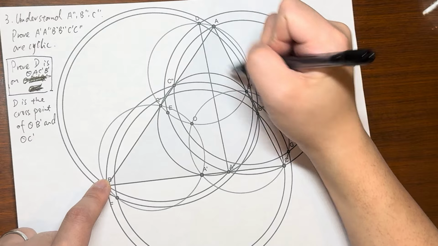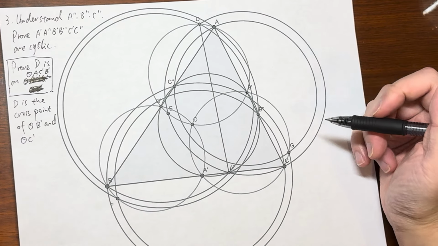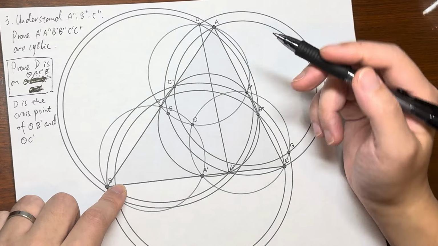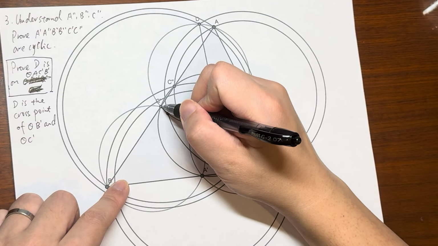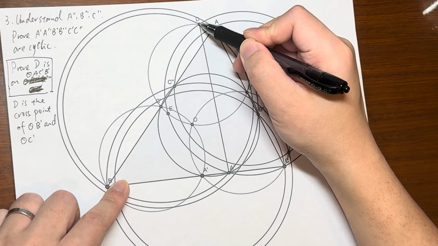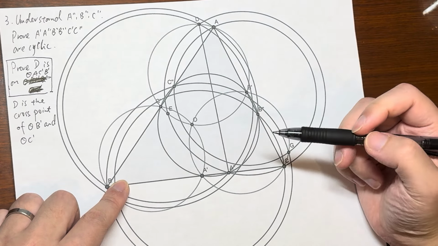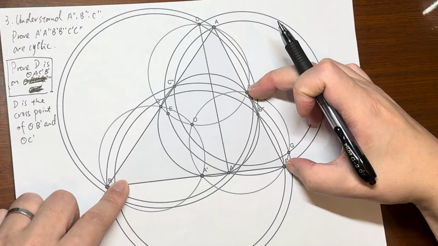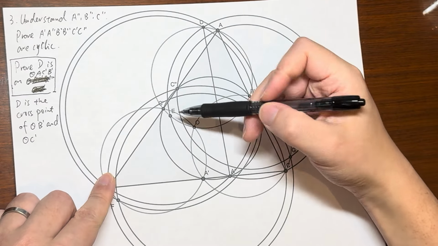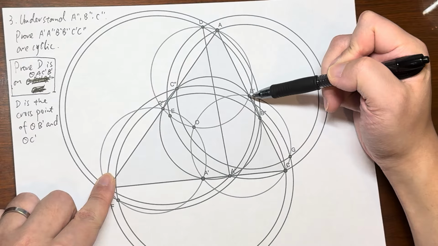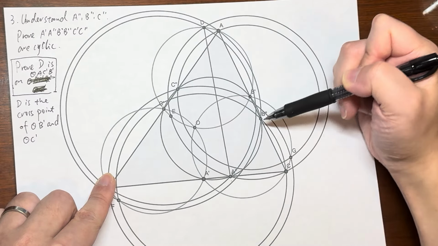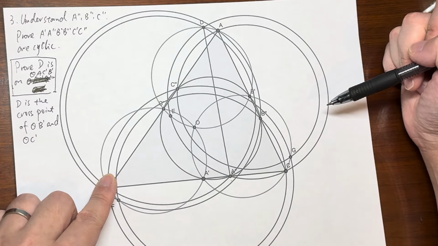We just need to find this circle. And to do that, just look at how we got D. We get D from the intersection point of this circle and this circle, which means the angle C' D B' equals angle C' A'' B', right?